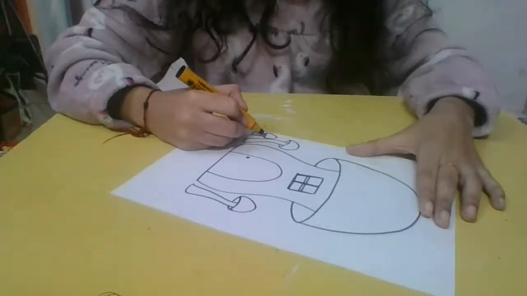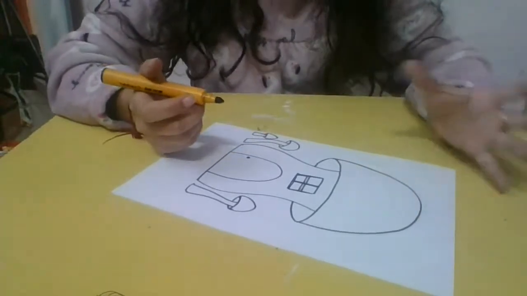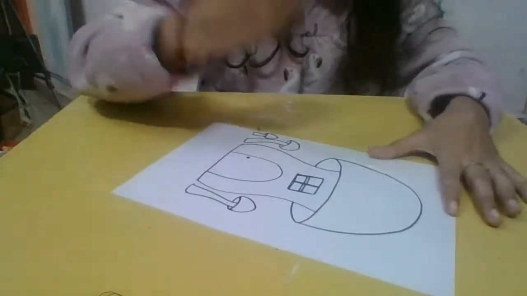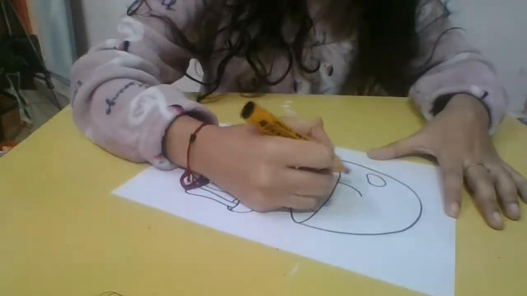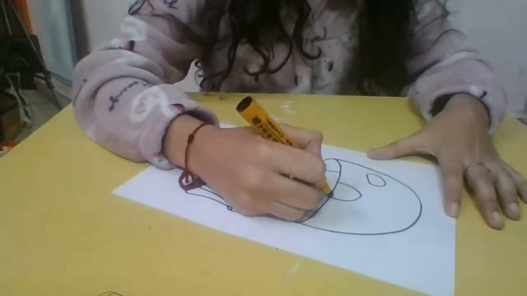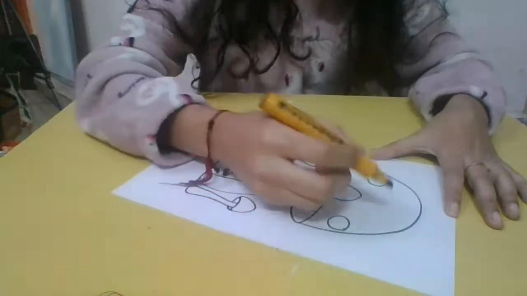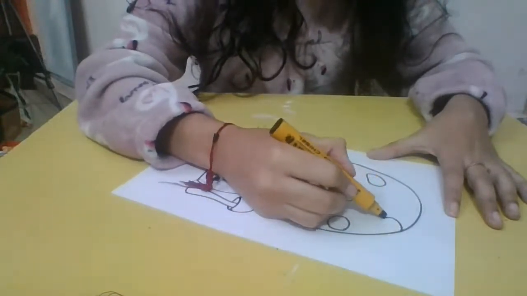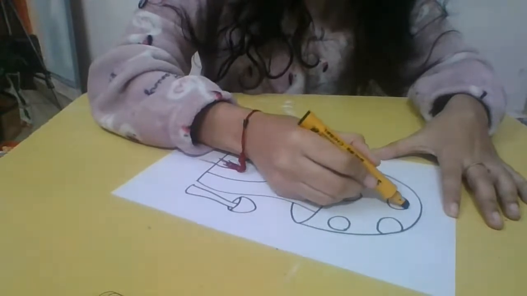And then, yes, the main characteristic of a mushroom house is that it has some white spots on its head. So we'll make some white spots. These spots can be circular, these can be oval. Make sure that you don't use anything like a compass or something circular to make the shape. Try to do it with your rough hands. So I made some circles like this.